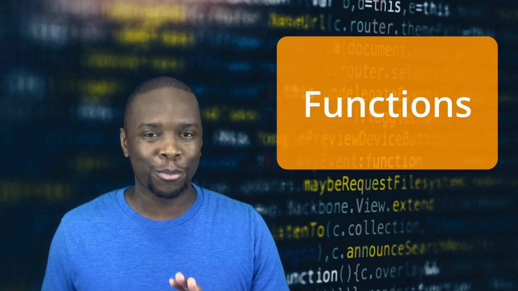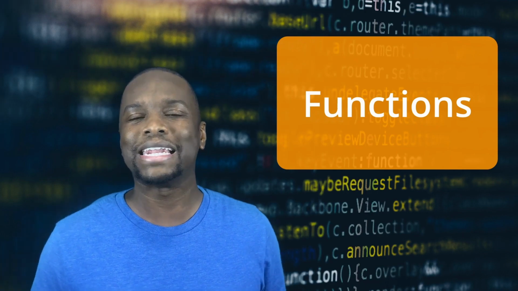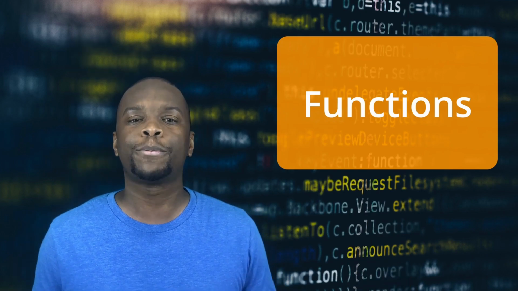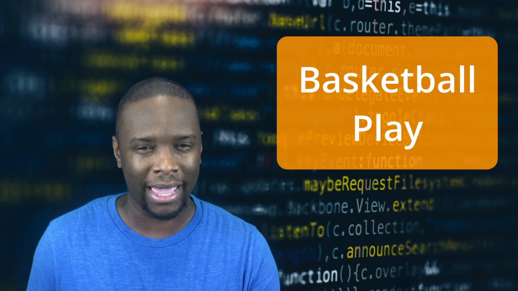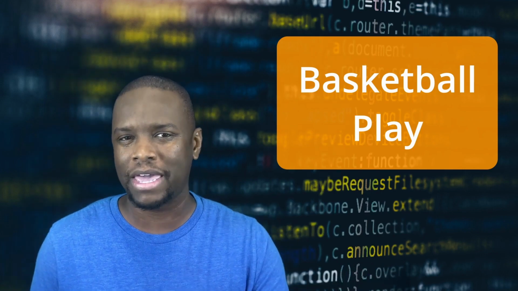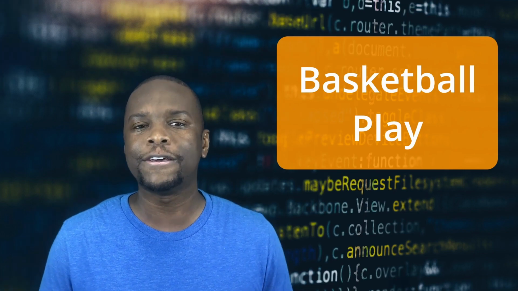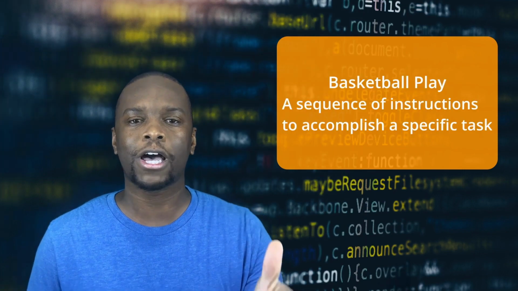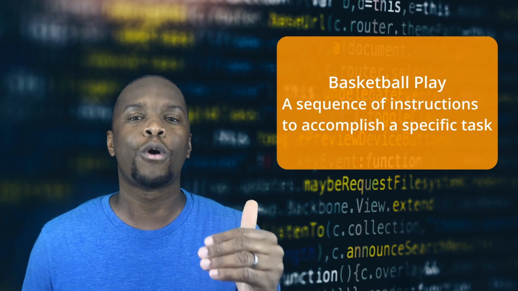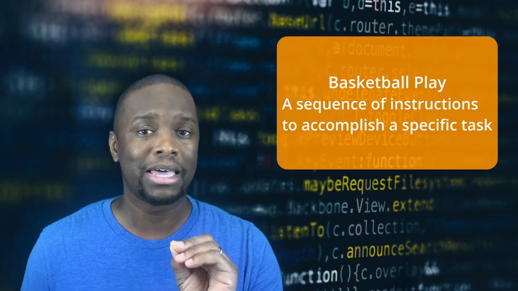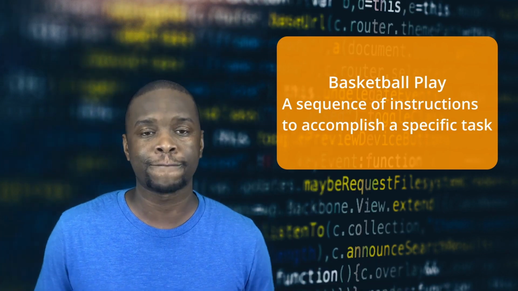But before going into the computer programming side of it, I want you to look at an analogy with me from my favorite game, basketball. In basketball, there's the concept of a play. And pay attention to some of the words I'm going to be emphasizing as we look at a play. A play can be defined as a series of instructions for the players to execute to accomplish a specific task, namely to make a basket.